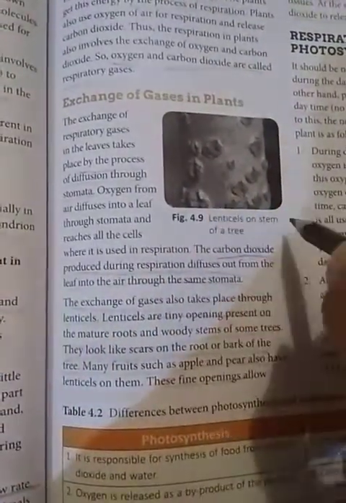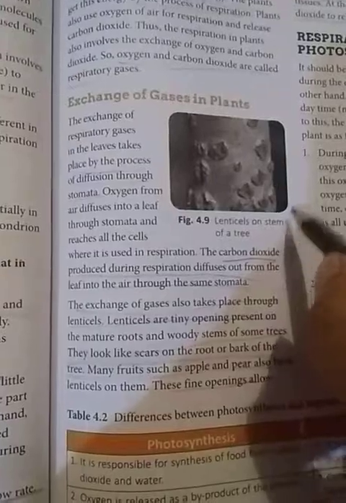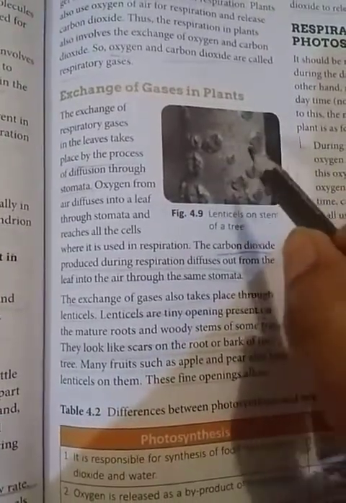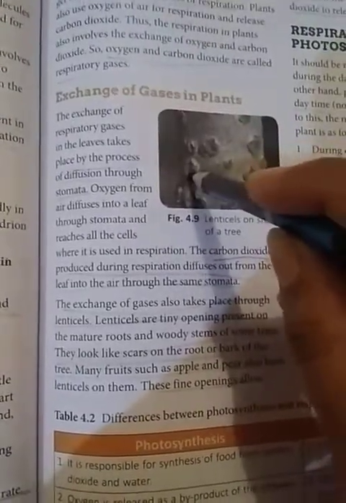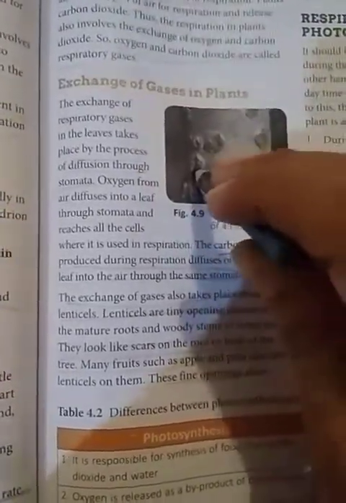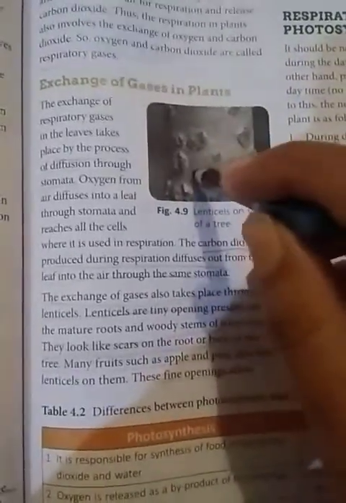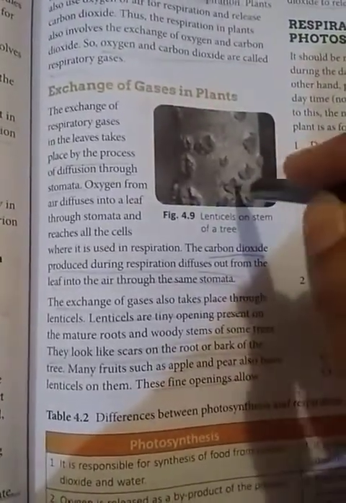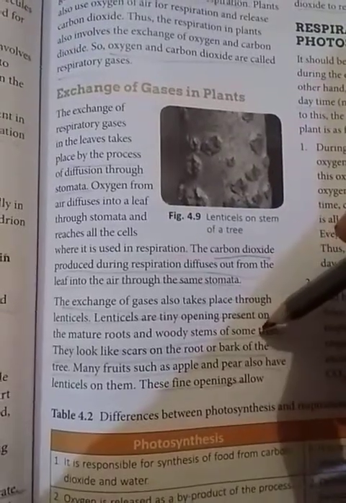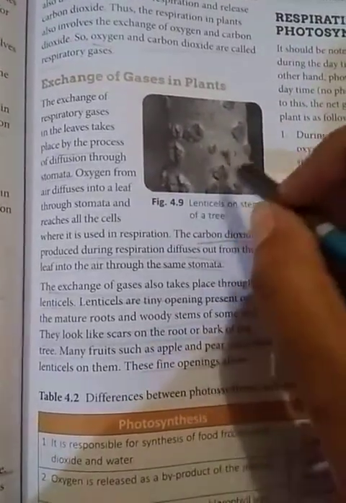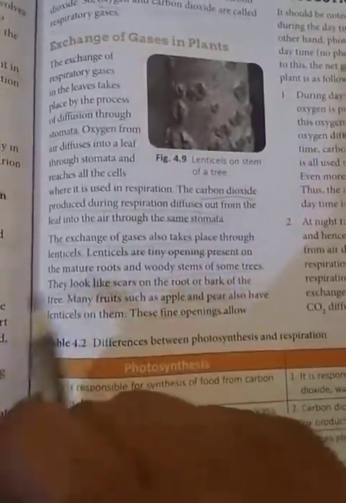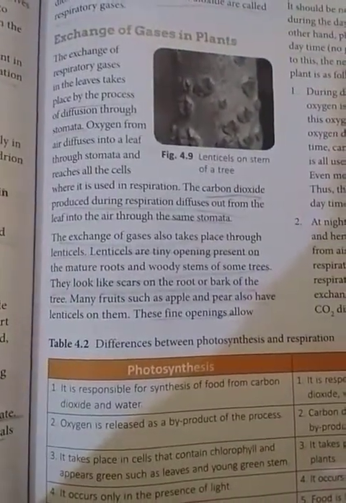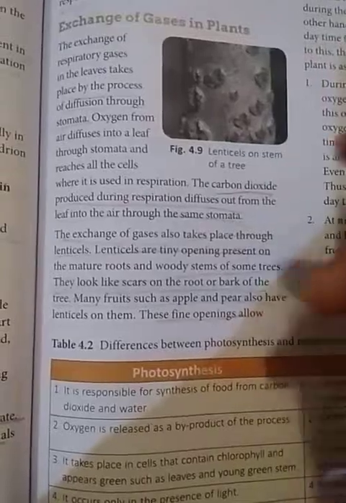Now, exchange of gases in plants. This exchange of respiratory gases is happening in the leaves by the process called diffusion, through the stomata. Through the stomata the carbon dioxide is taken in and oxygen is released, and through the stomata also the oxygen is taken in and carbon dioxide is released. But in some of the woody stems, or hard parts, there are openings called lenticels. Through these lenticels this exchange is happening. This is also known as the fine opening.